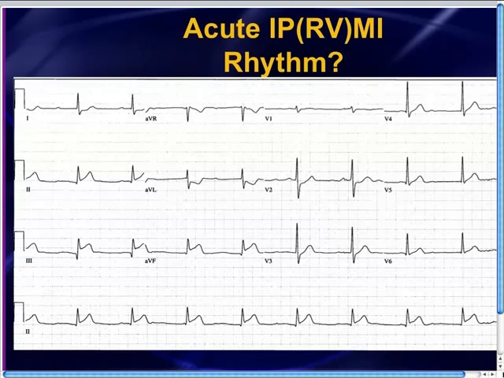Now, I don't know how machines interpret rhythms, but my guess here is that this EKG machine called this sinus rhythm, or sinus bradycardia actually, with a rate in the 50s or so, because the machine was looking at these blips, and that is the formal word, blips, right there in V2, and probably just assumed that those are sinus P waves, and this is just the normal sinus rhythm, or sinus bradycardia, no big deal.